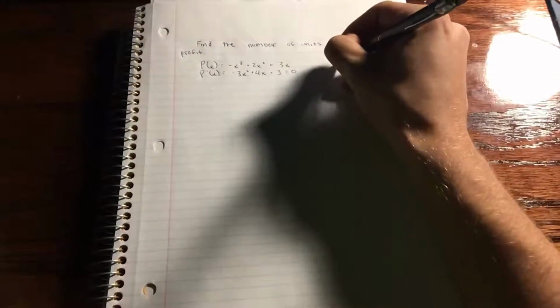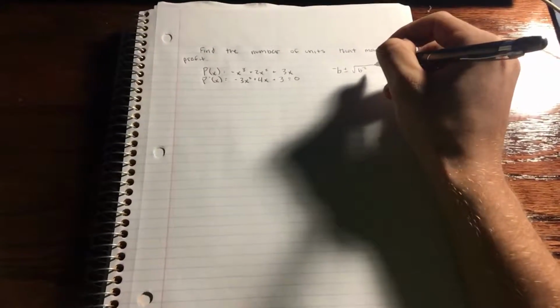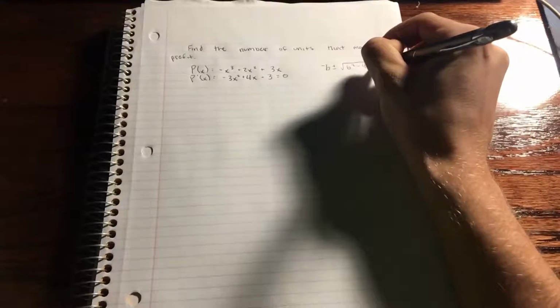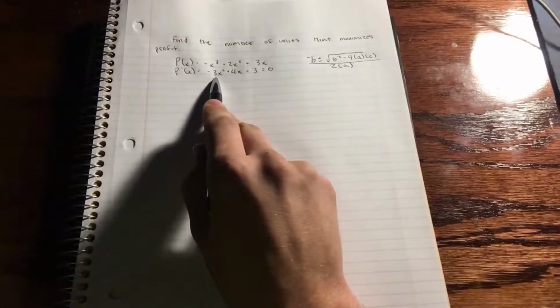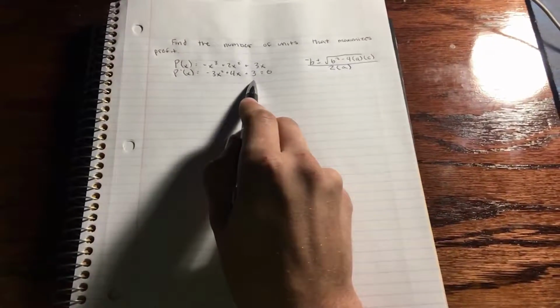So when doing that, the quadratic formula is minus b plus or minus the square root of b squared minus 4 times a times c, divided by 2a. You can kind of see that there. So now we're going to plug in our numbers. This is going to be a, b, and c.